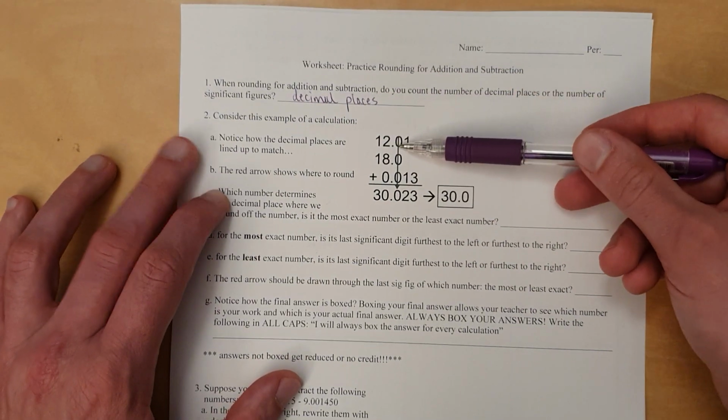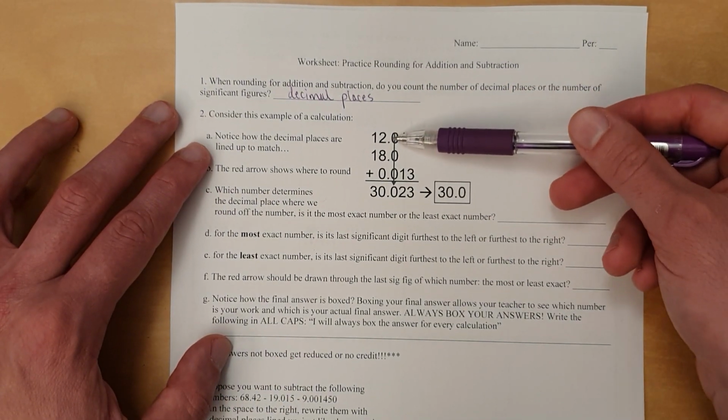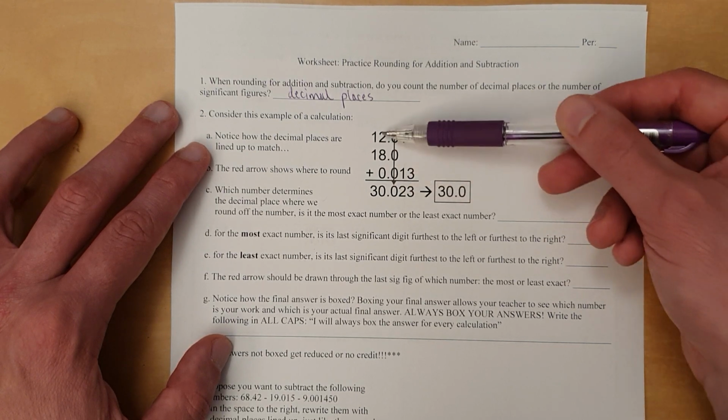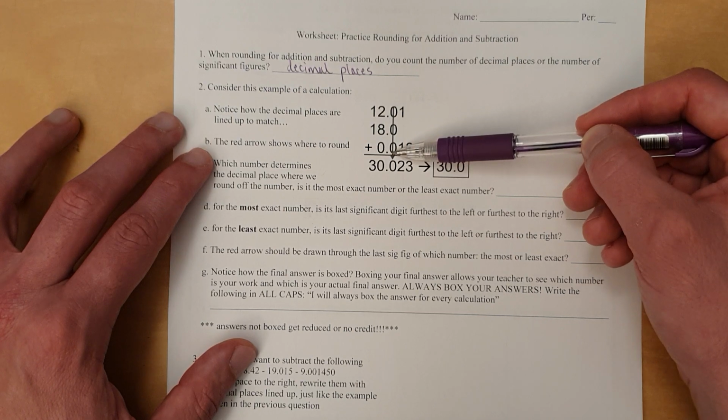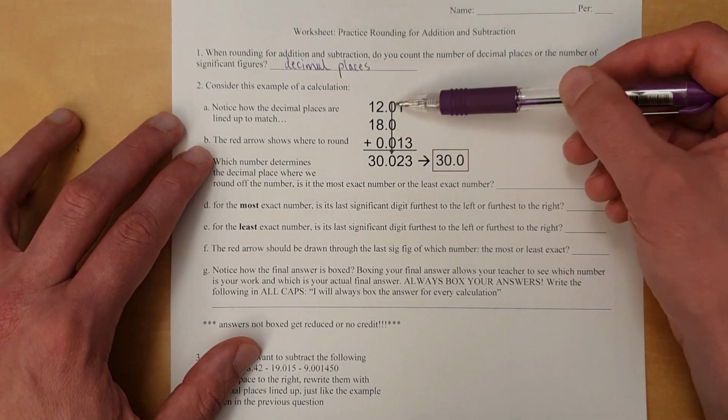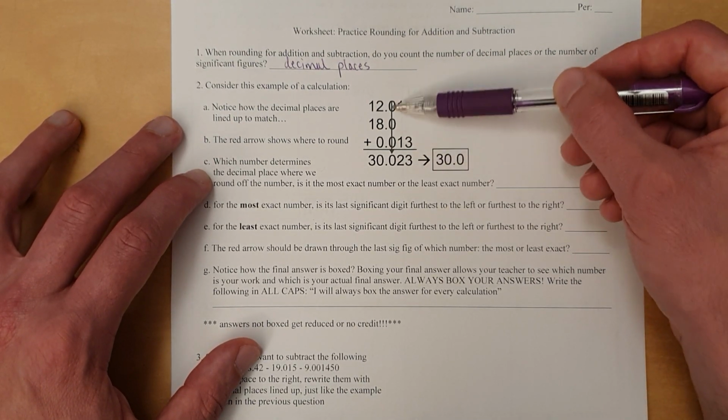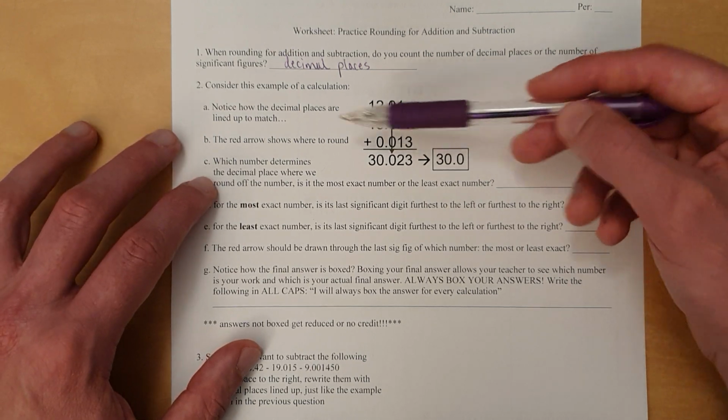So, consider this example. Notice how the numbers are lined up: tenths place, hundredths place, thousandths place, whole number, tens. This would be red if I had a color printer, but you get the idea. This shows where we round, and how do we know where to put this arrow?